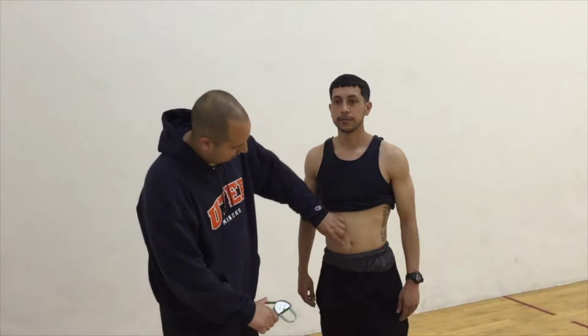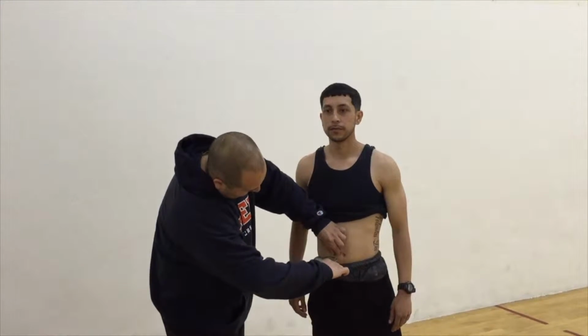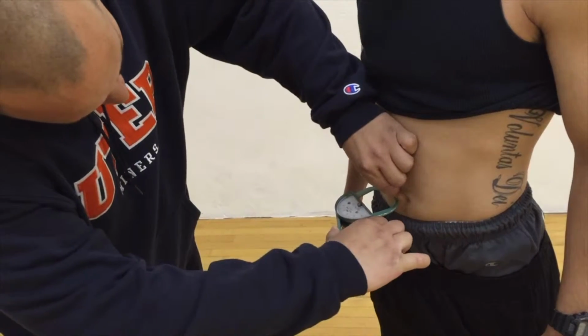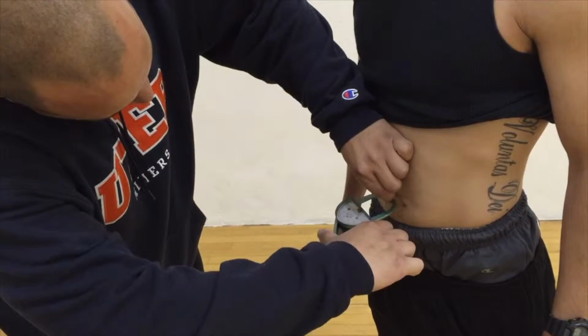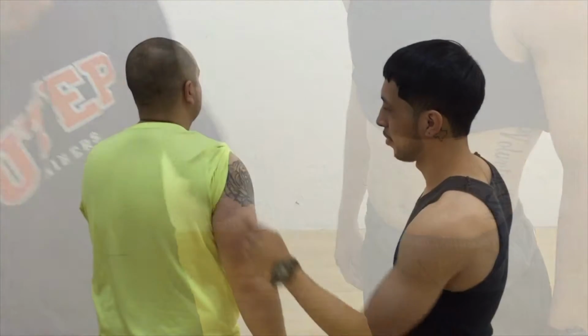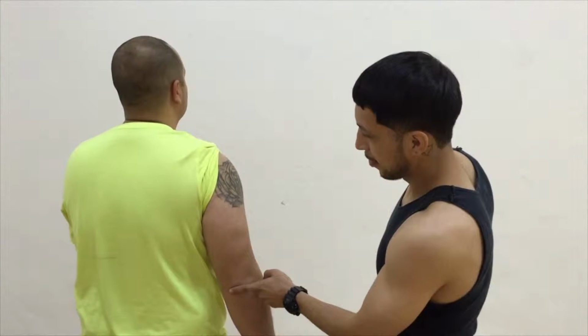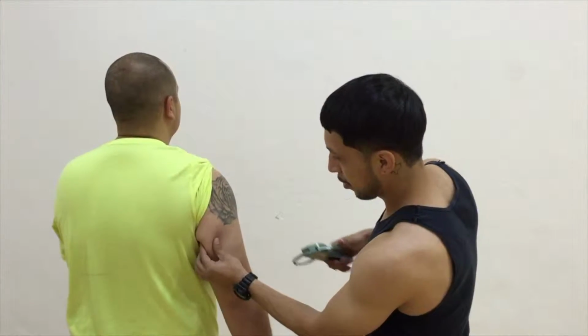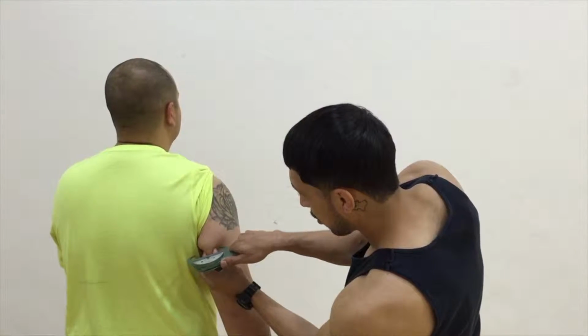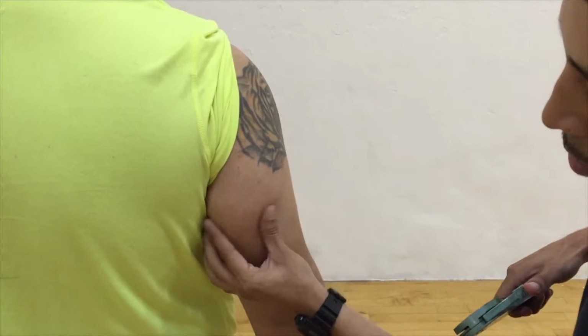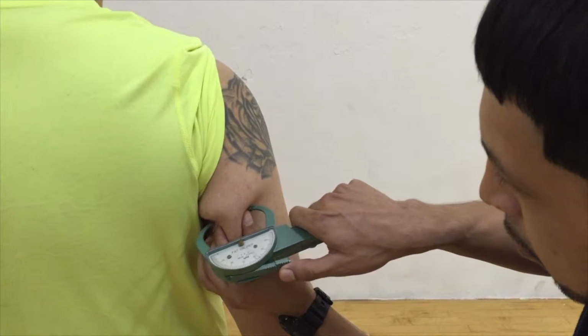The abdominal skin fold site will be a vertical fold 2 centimeters to the right side of the umbilicus, also known as your belly button. The tricep skin fold site will be a vertical fold on the posterior midline of the upper arm, halfway between the acromion and olecranon process, with the arm held freely to the side of the body.